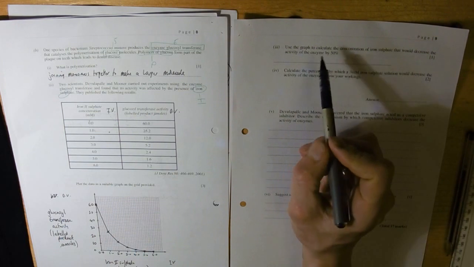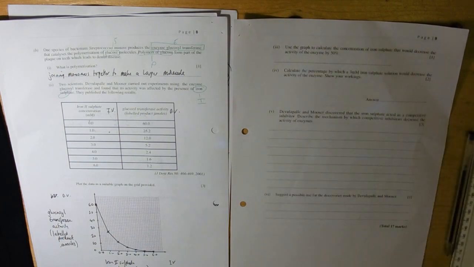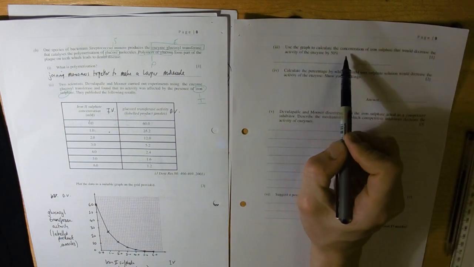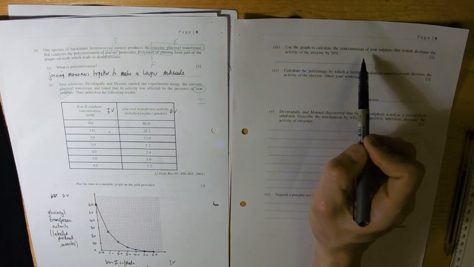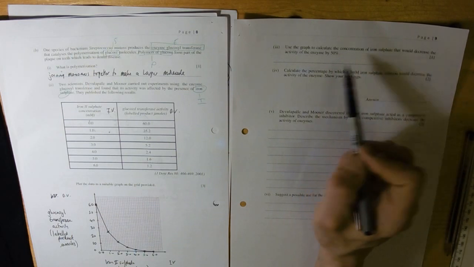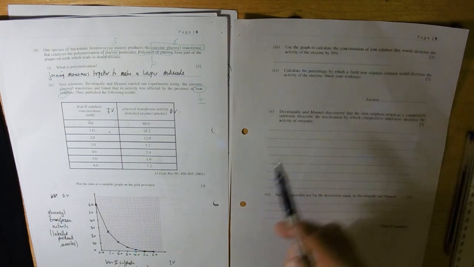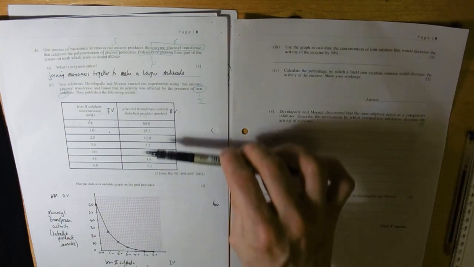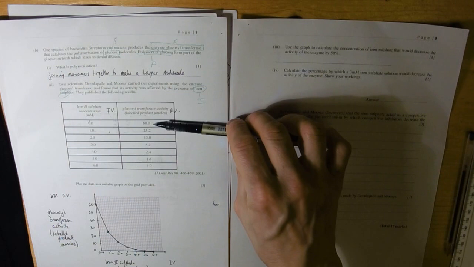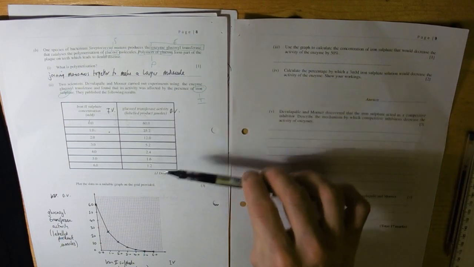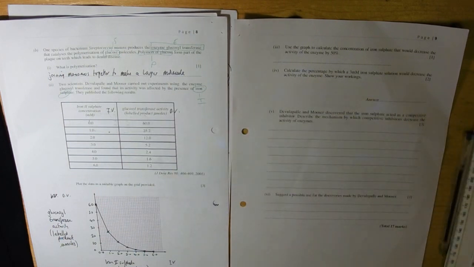Use the graph. So this is where you've hoped you're drawing a decent graph. Use the graph to calculate the concentration of iron sulfate that would decrease the activity by 50%. So our maximum activity is 60, so 50% of that would be 30.